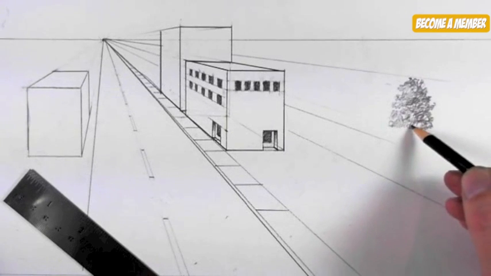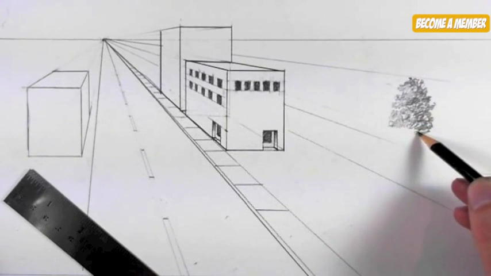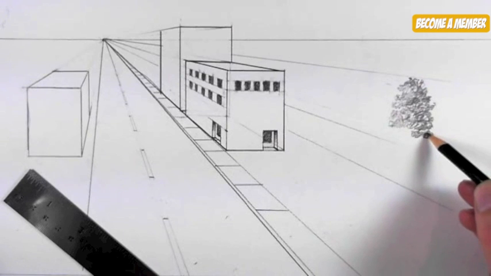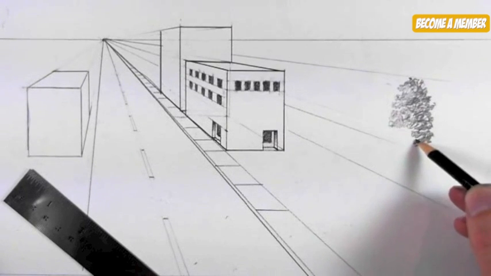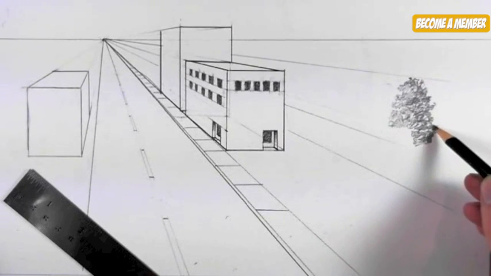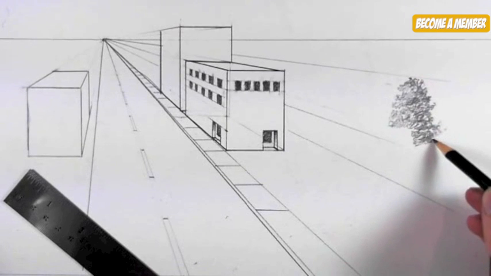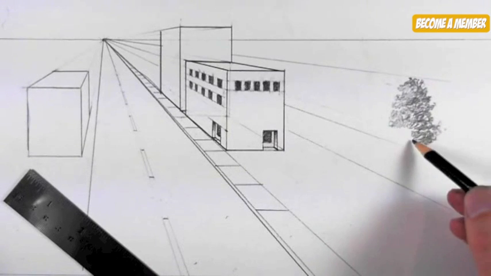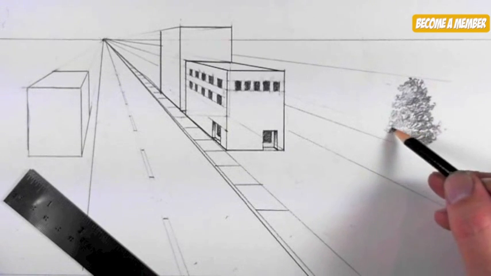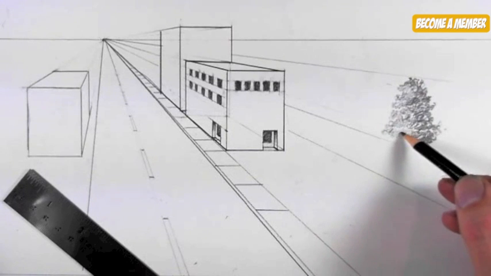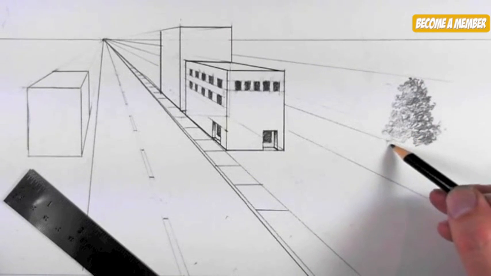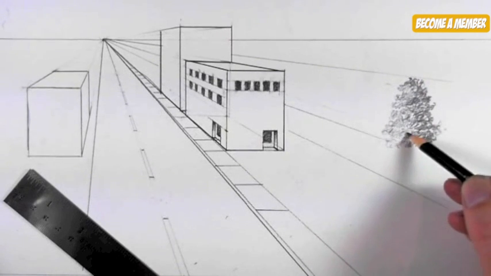I'm really just making squiggly lines here, and just making darker squiggly lines on the right side of the tree. We'll let some of these lines kind of extend out just a little bit. And then on the left side of the tree, same squiggly lines, just lighter pressure, so that equates to lighter value.